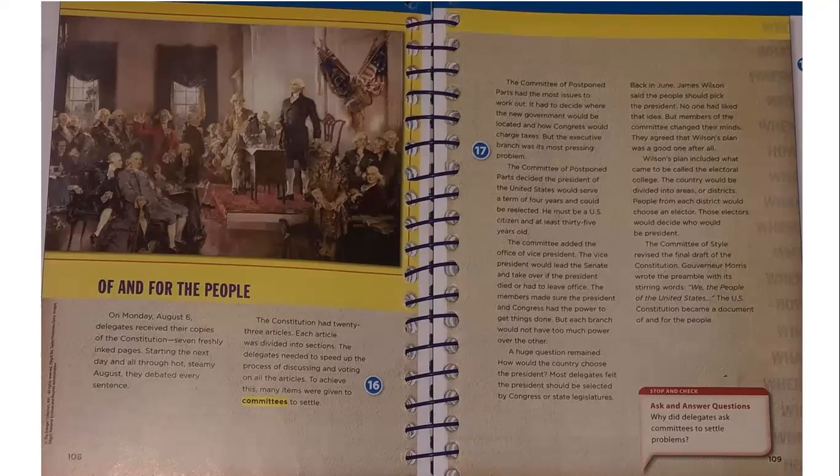The Constitution had 23 articles. Each article was divided into sections. The delegates needed to speed up the process of discussing and voting on all the articles. To achieve this, many items were given to committees to settle.